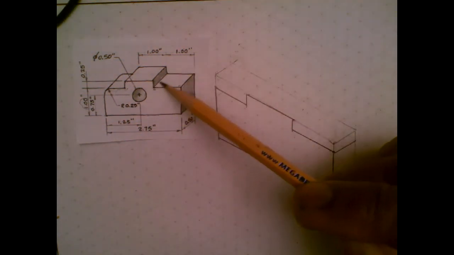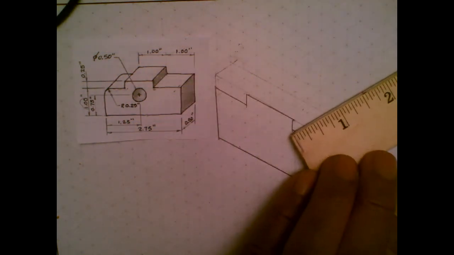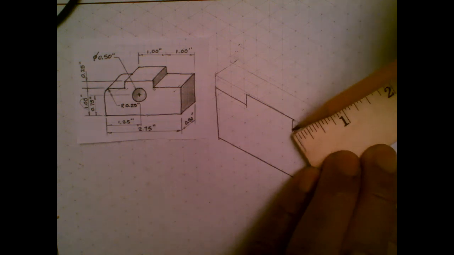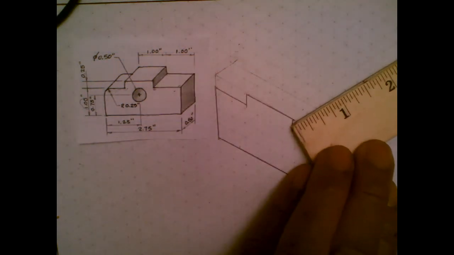I'm going to come up to this point right here and take that back 0.5. Move to this point right here. Take it back 0.5.